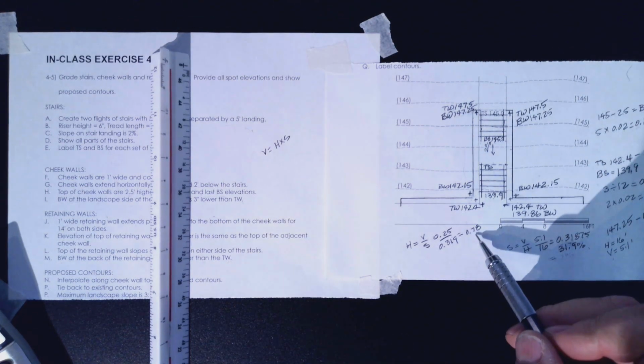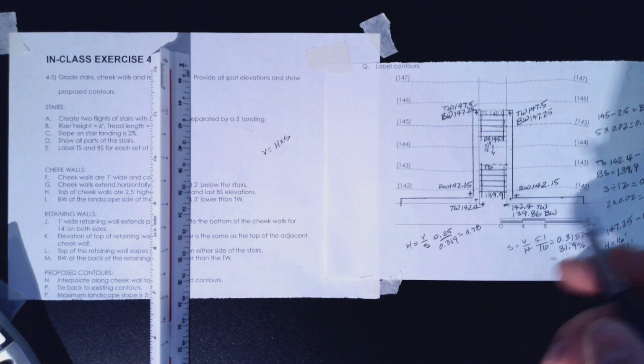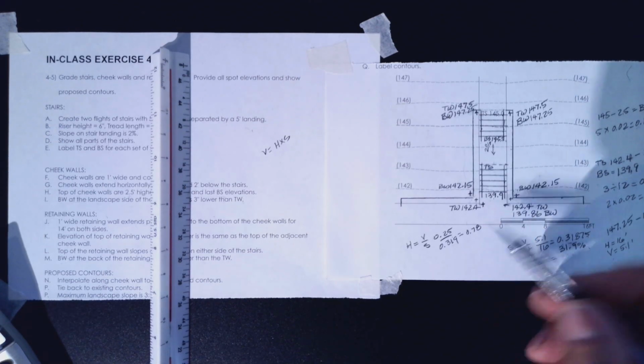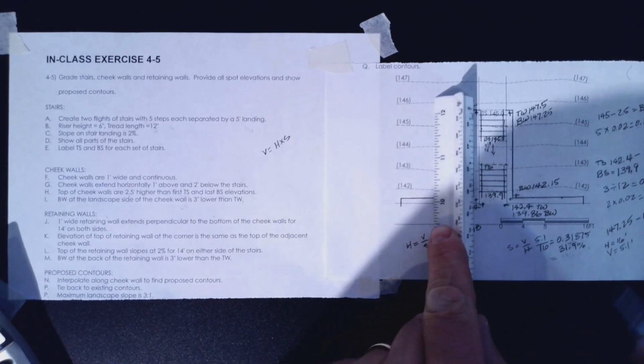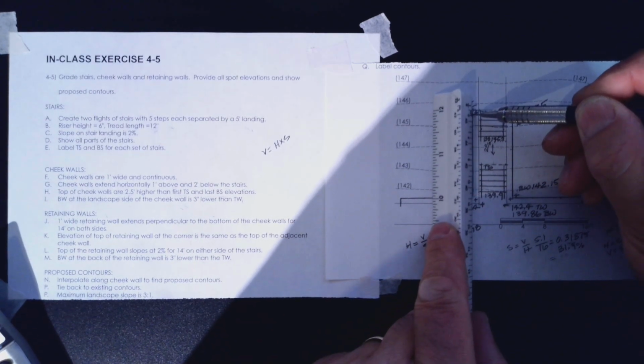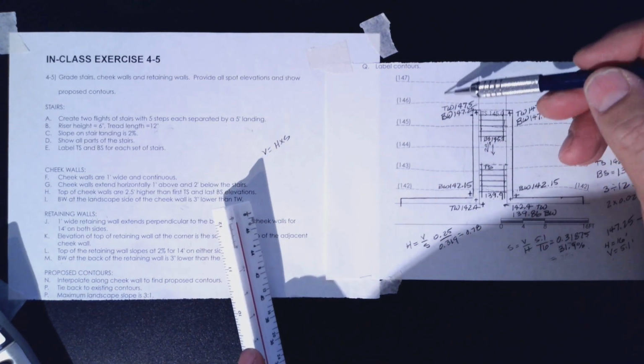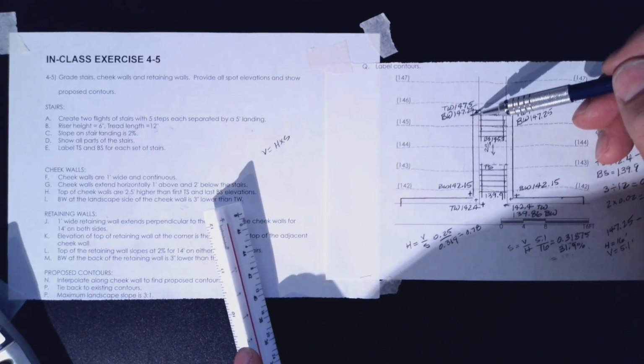So about 3/4 of a foot, right? 0.78 is not 1 foot, it's about 0.75. So on your scale here, you're going to just measure 0.75, put you right about here, and put a mark right there. That's contour 147.